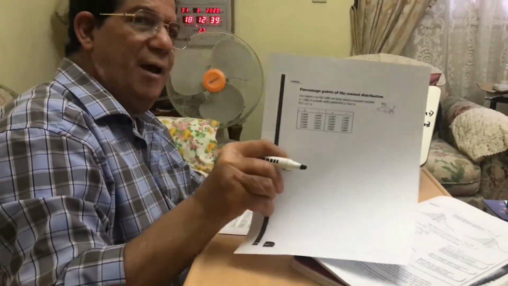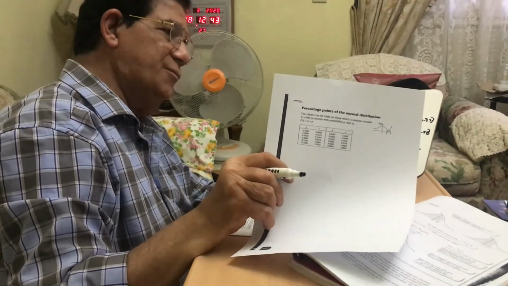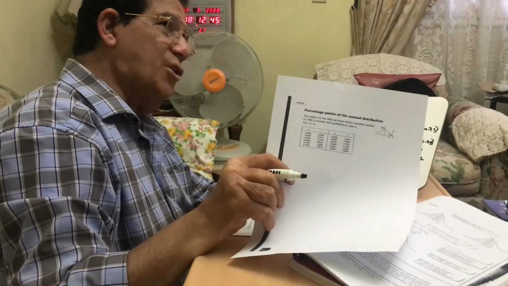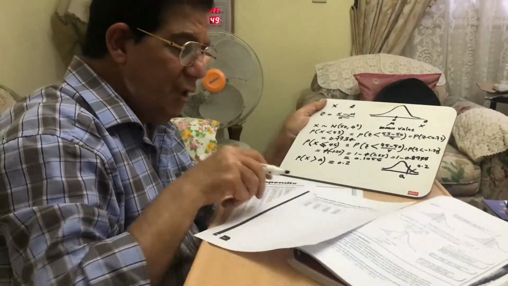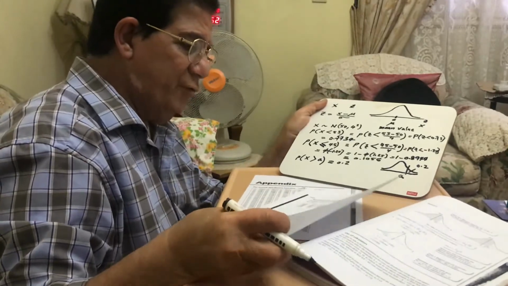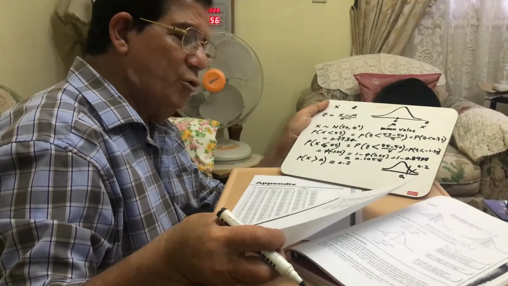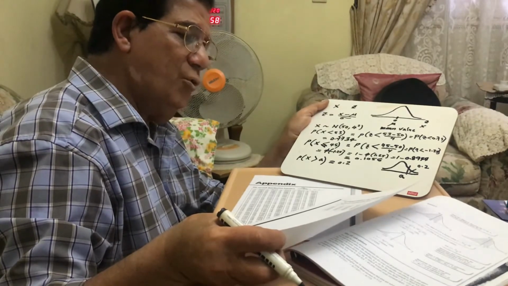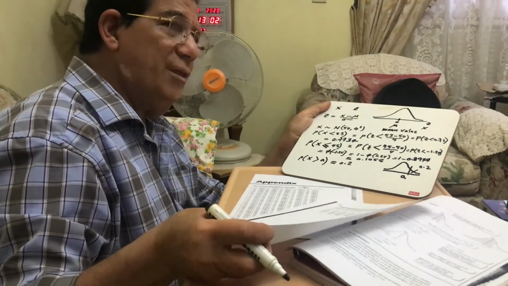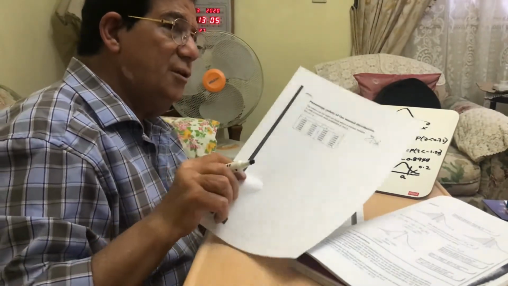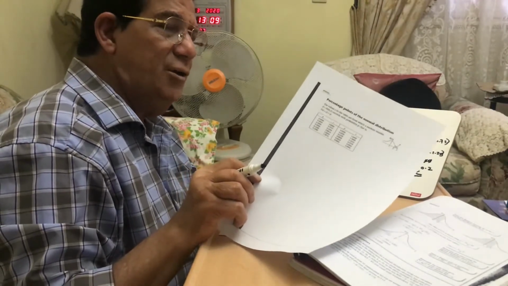This table at the back gives the values to the right, and if the area to the right is a round number as listed here, 0.5, 0.4, 0.3, 0.2, 0.15, 0.10, 0.05, then we can use this table at the back to get the answer.